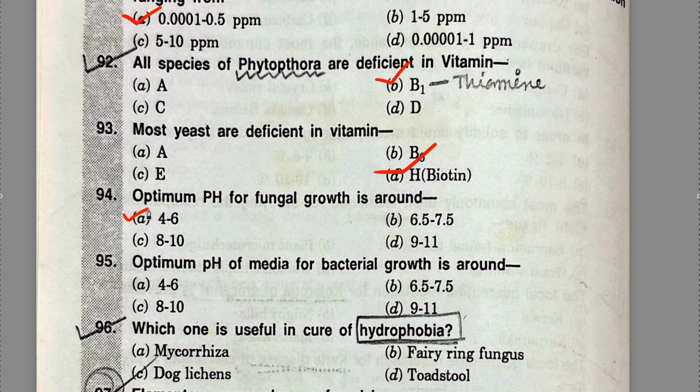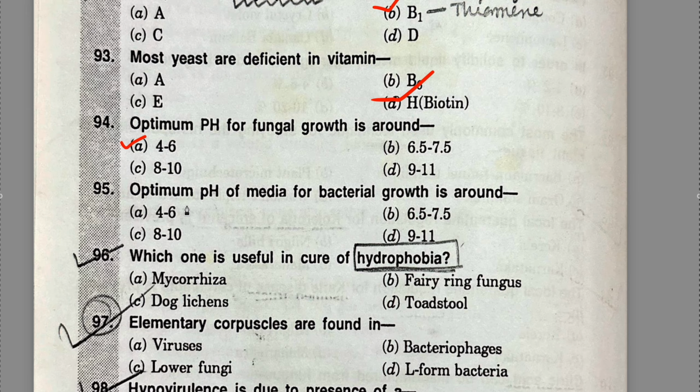Option A. 95. Optimum pH of media for bacterial growth is around. The options are the same, so write the answer quickly. For bacteria, it will be 6.5 to 7.5. It's slightly basic, but somewhere they have mentioned the bacteria prefers the neutral condition.